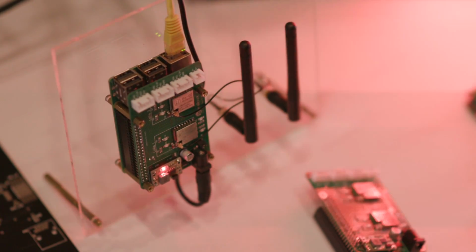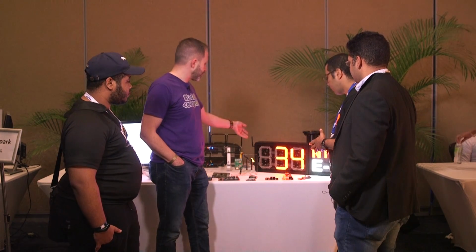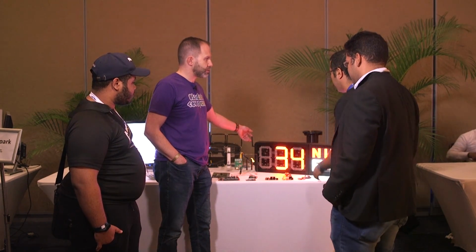LoRa, from long range. So I can transmit data about 700 meters. Okay, very far, very reliable transmission. Exactly. Not Wi-Fi. We use low frequency bandwidth, about 433 megahertz, so we can bypass a lot of obstacles.